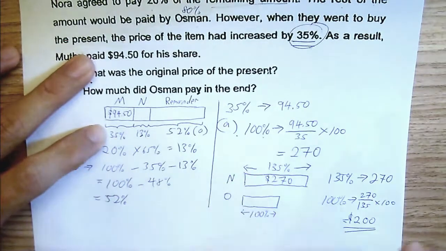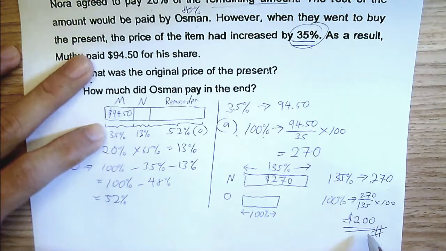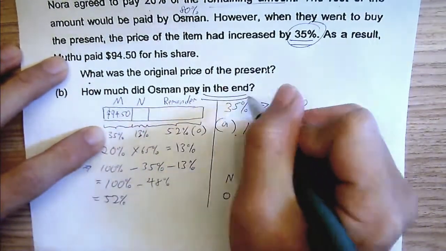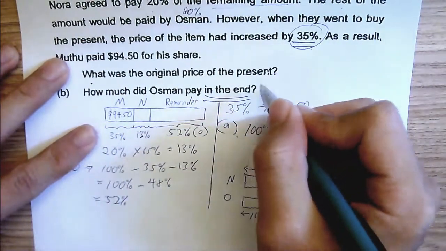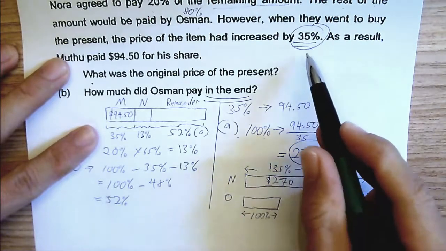Okay, so now for part A, we're done. This is our answer for part A. This is the original price. Now they said how much did Osman pay in the end. If we say in the end, it means that we are now using the new price, which is the $270. This is the new price after it had increased by 35%.